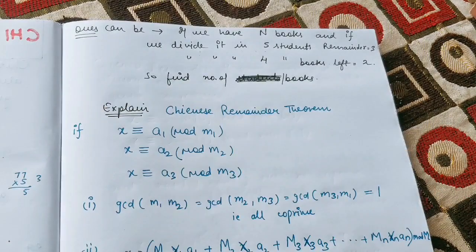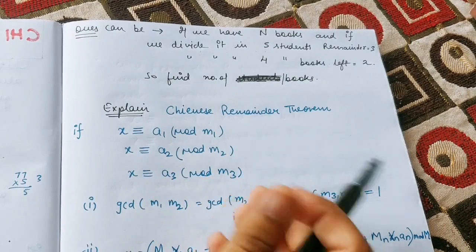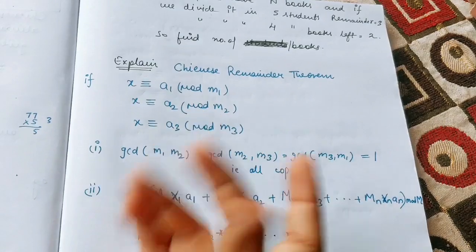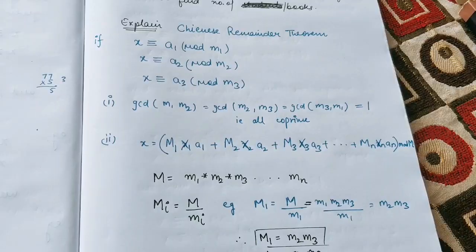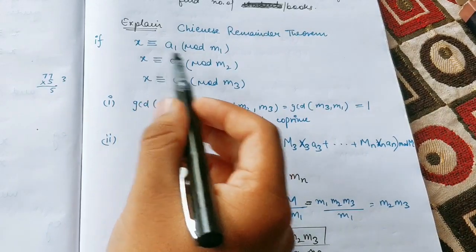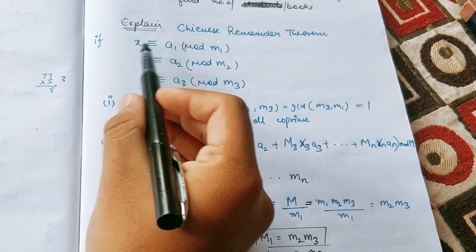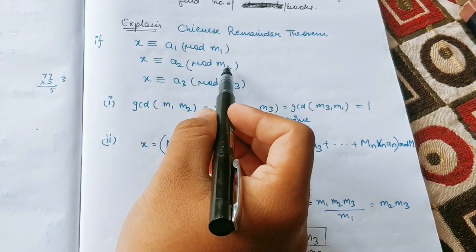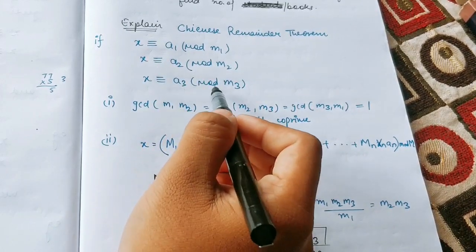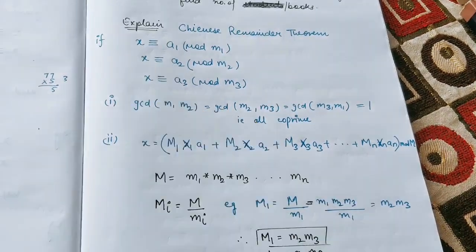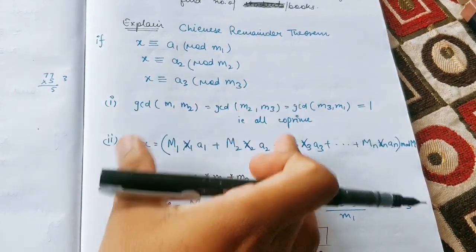So guys, now let us understand what Chinese remainder theorem is all about. Let's see the algorithm first. If you are asked to explain the Chinese remainder theorem, then you are supposed to follow these steps. For the sake of understanding, I have taken three conditions: x is congruent to a1 modulus m1, x is congruent to a2 mod m2, and x is congruent to a3 mod m3. We have to find the value of x. So how will we get the value of x? Now let us discuss that.